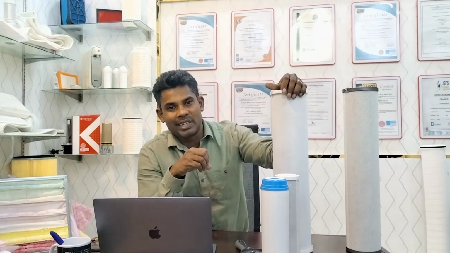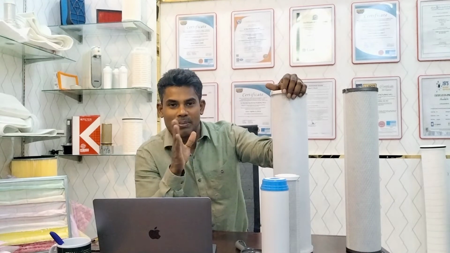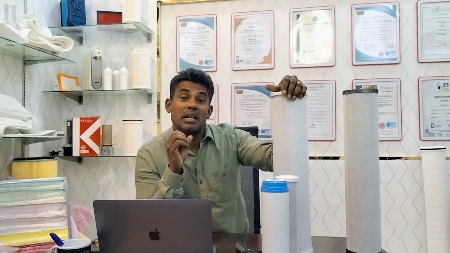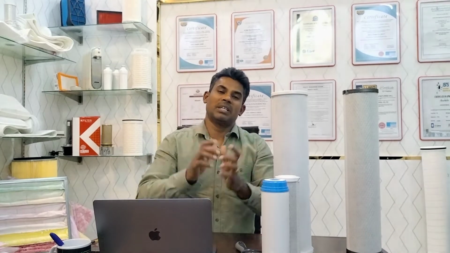After that it becomes granules, which we use in our sintering machines, with high temperature and high pressure sintering as per the sizes. With our microprocessor computer controlled machinery, we can control the porosity, micron rating, pressure and strength.